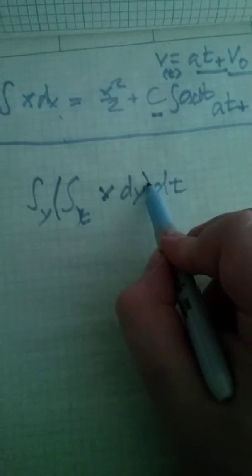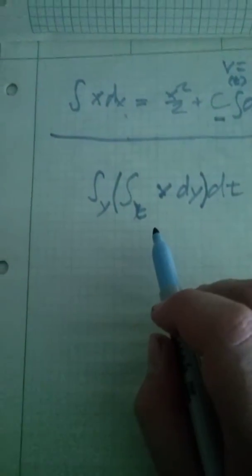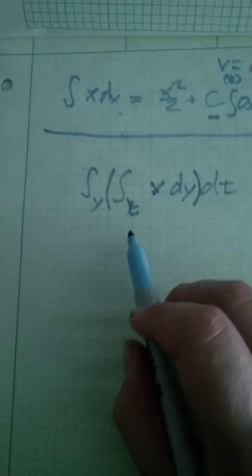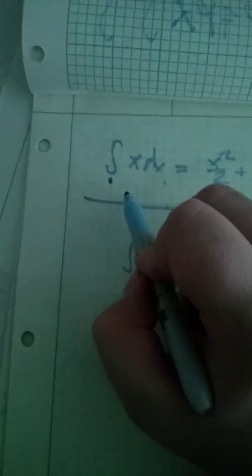What we have to do is treat them separately and integrate independently. This constant is based on the idea that we don't have limits of integration.